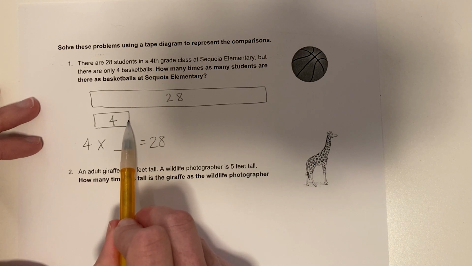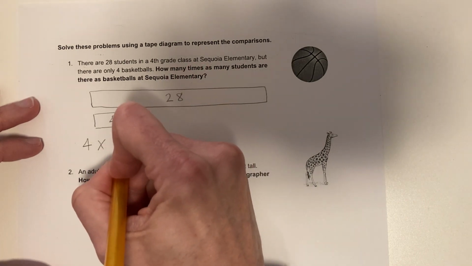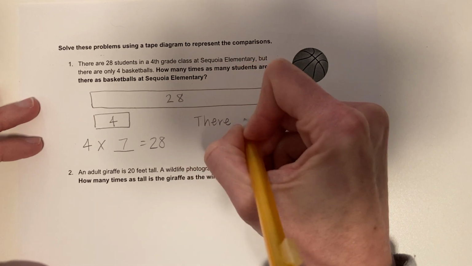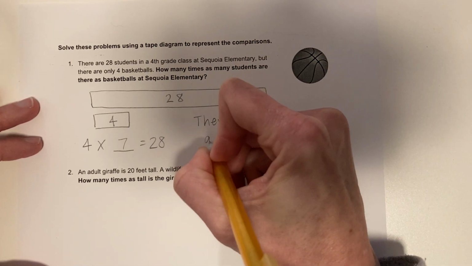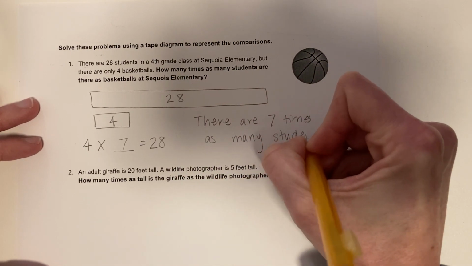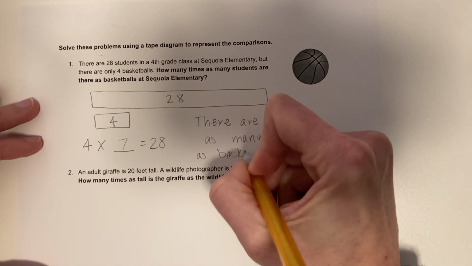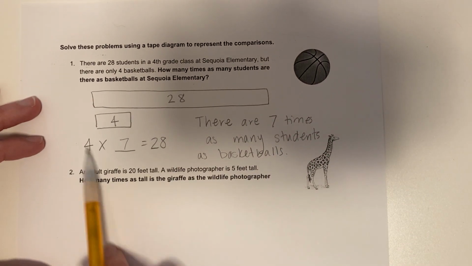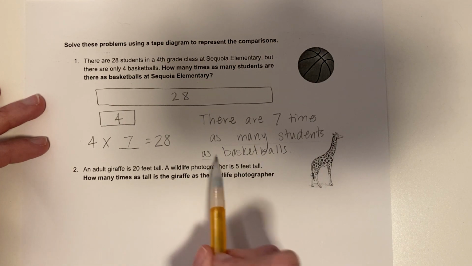I know that I have to have 7 fours to get to 28 because 4 times 7 is 28. So I could say there are 7 times as many students as basketballs. So what I did was I drew a tape diagram, I wrote an equation, and then I wrote a sentence using the phrase as many students as.